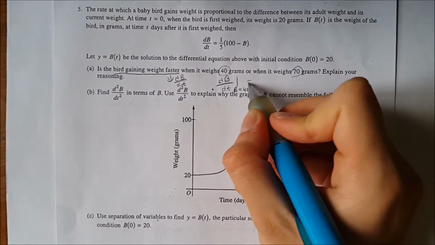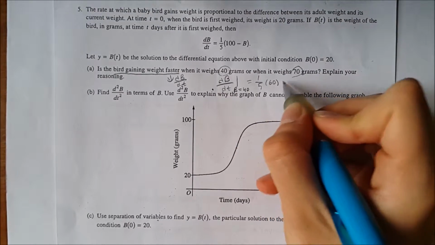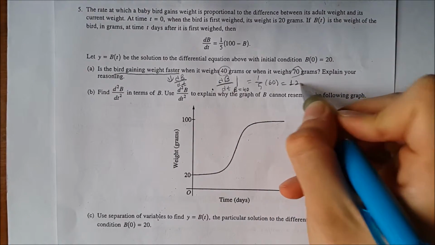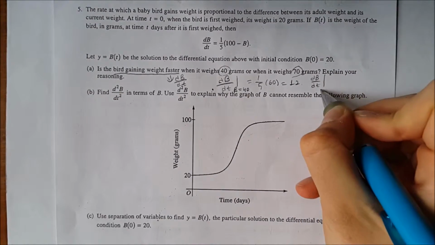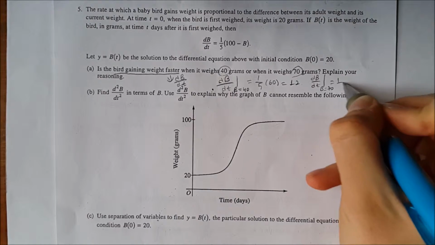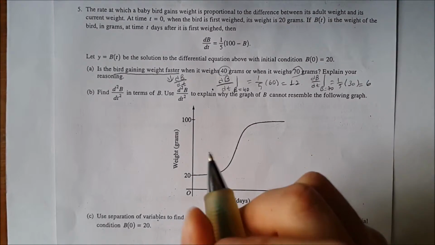If we put 40 in the equation that we are given, we get 1 over 5 times 60, which is equal to 12. Now if we do the same thing to calculate dB over dt when b is 70, we get 1 over 5 times 30, which is equal to 6.